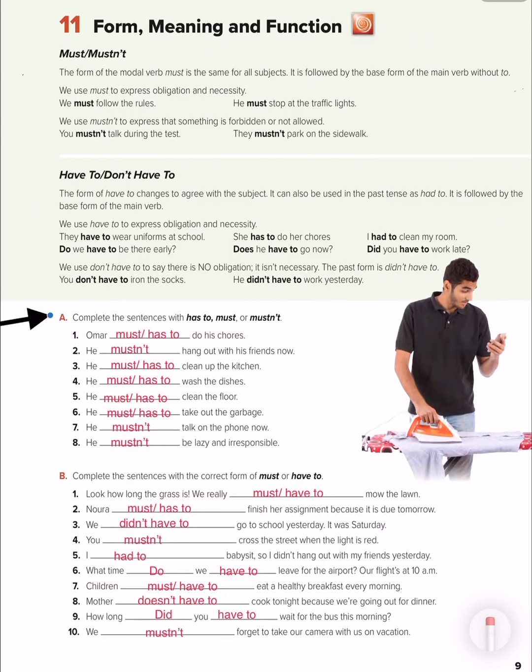Then look, what do we have here? Exercise A. Complete the sentences with has to, must, or mustn't. We have 8 sentences here. Look, what do we have here? Number 1, Umar must or has to, you can use both, do his chores. Number 2, he must not hang out with his friends now. He must not, look here, negative. Number 3, he must or has to clean up the kitchen.